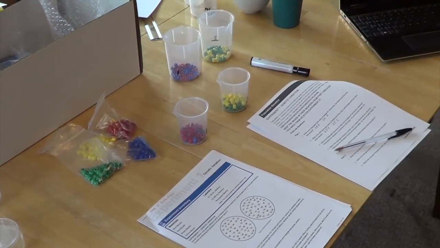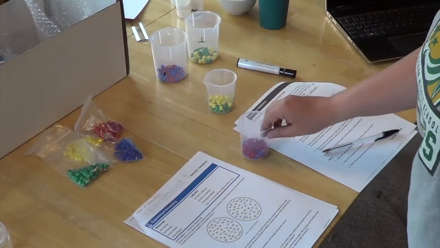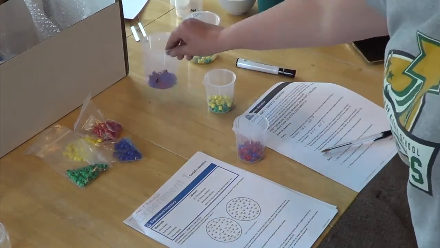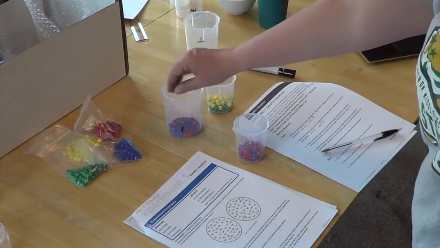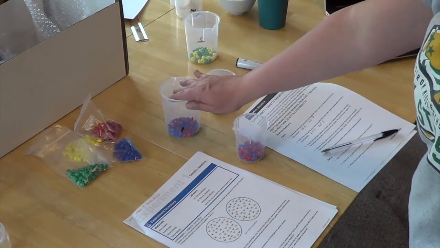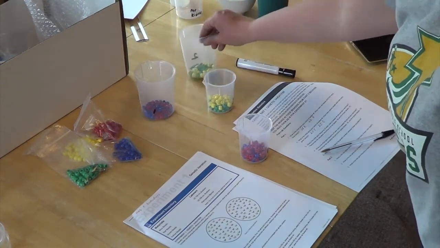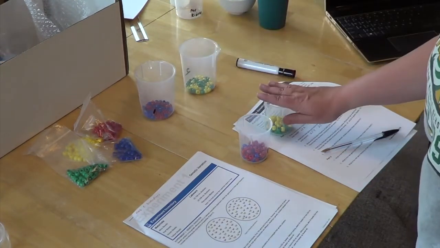Okay, so now I just pulled 50 random beads out of here without looking, and I put them into beaker 1. And then I pulled 50 just random beads out of this one and put it in beaker 2.